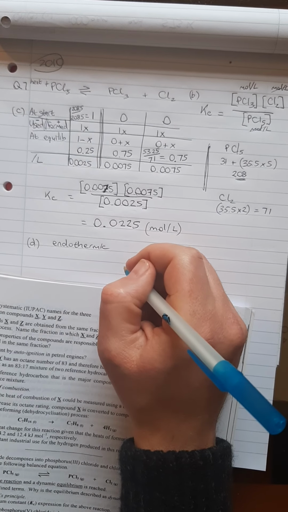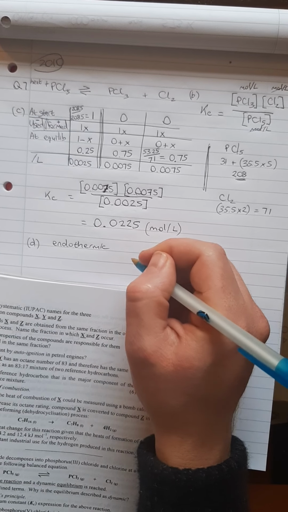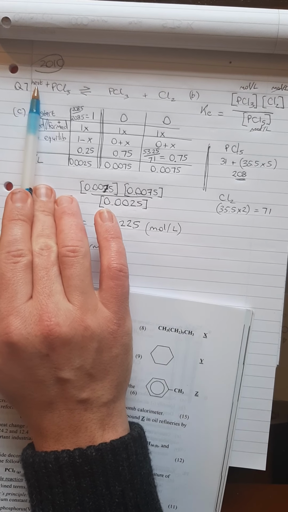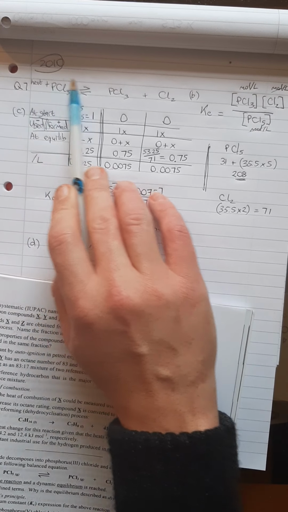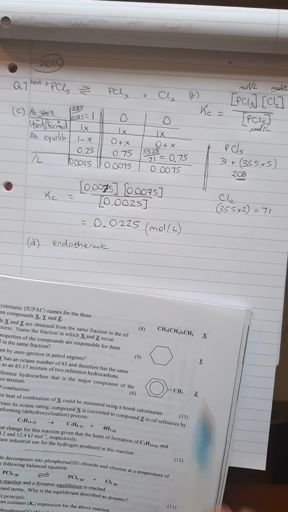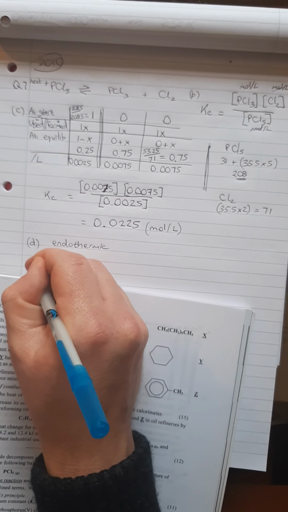Well, you can say that Le Chatelier's principle says that when a stress is applied, the equilibrium moves away to adjust for the stress, and in this case, if you're heating it up and it's moving forward, it suggests that the forwards reaction is endothermic. And then the last part, part E.